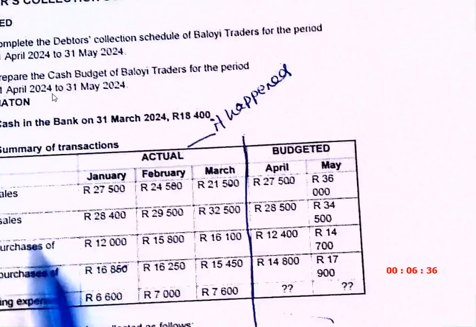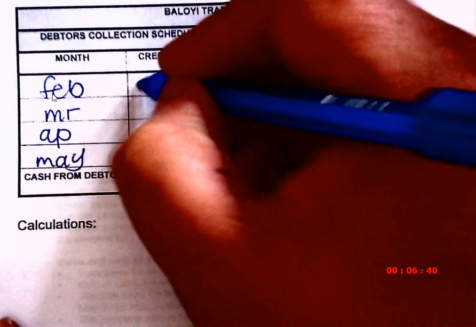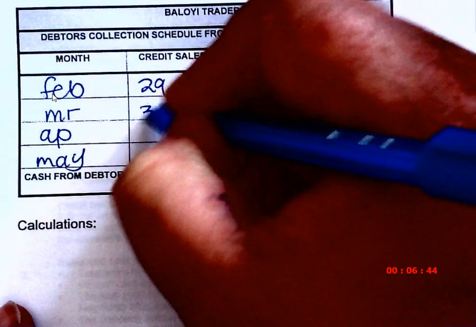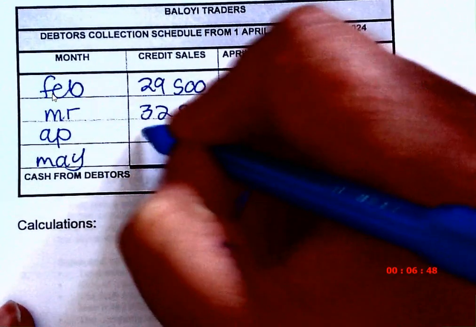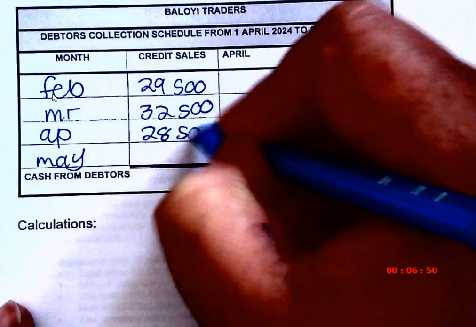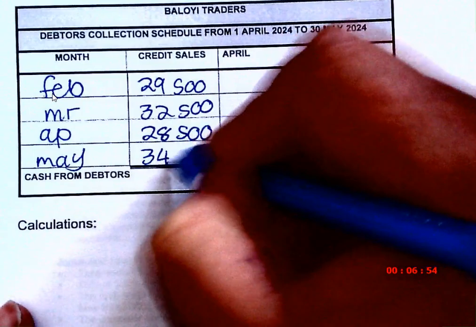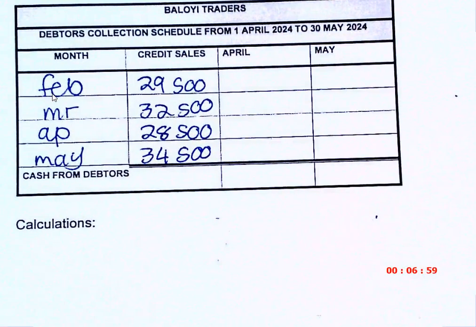Okay. So now they tell me February, the credit sales was 29,500. And can you see then March is 32,500. April is 28,500. May is 34,500. And can you see you don't total it? Okay.